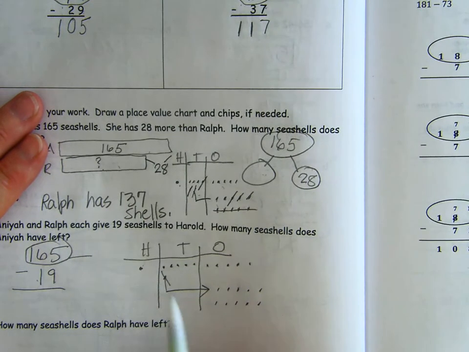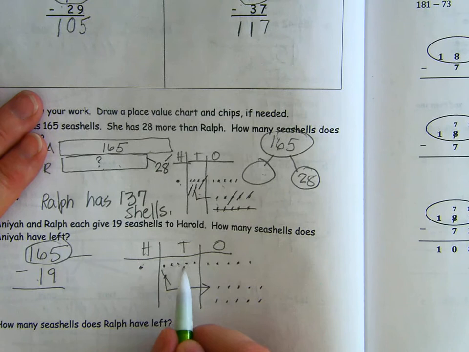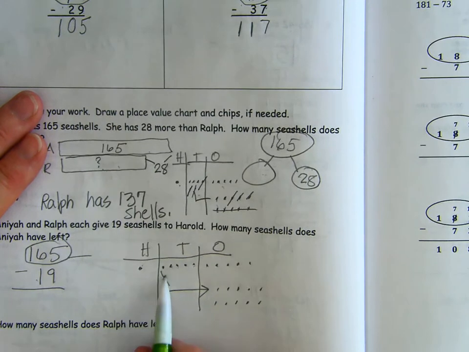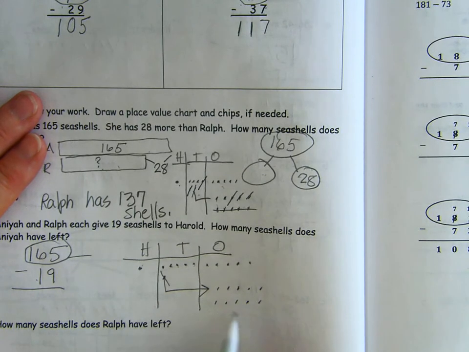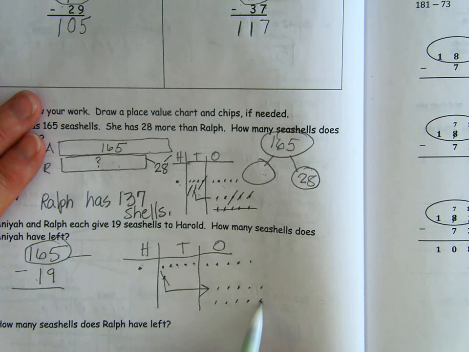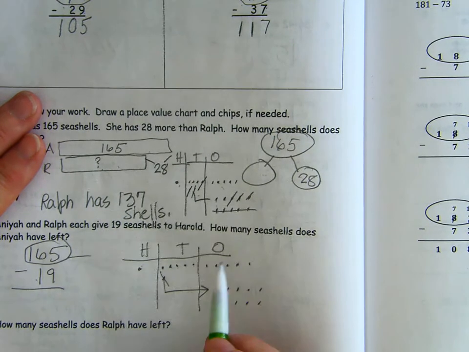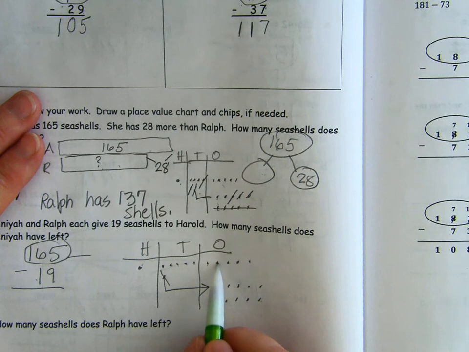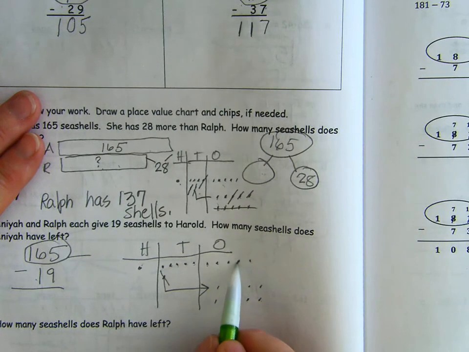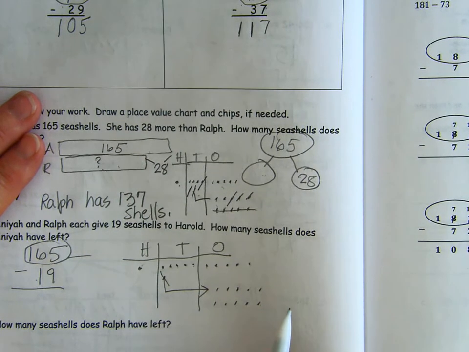I have 100, 10, 20, 30, 40, 50, and then this 10, I've just moved over into the ones. So I have 150, 51, 52, 53, 54, 55, 56, 57, 58, 59, 60, 61, 62, 63, 64, 65.